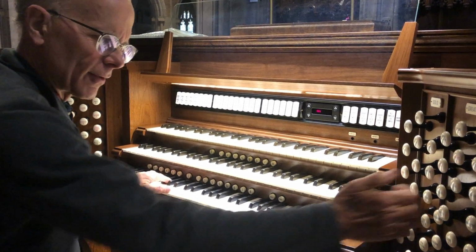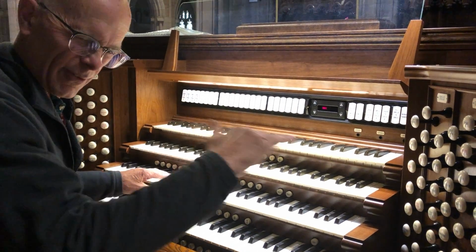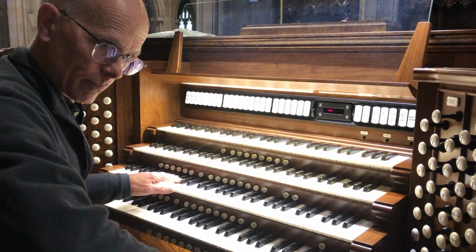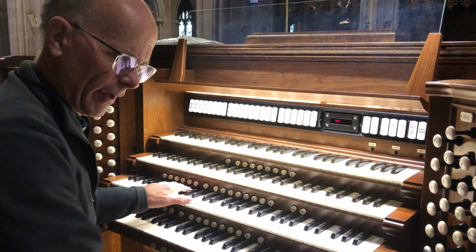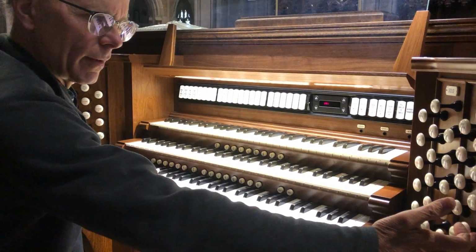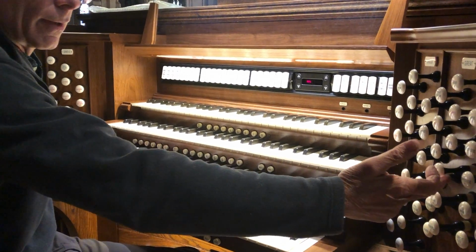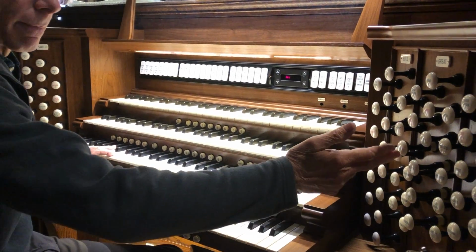And as you might guess, instead of playing octaves, they play one of the notes in between, because they don't exactly divide or multiply in half. They go part way. So here is 8 foot, 4 foot, 2 2/3, 2 foot.